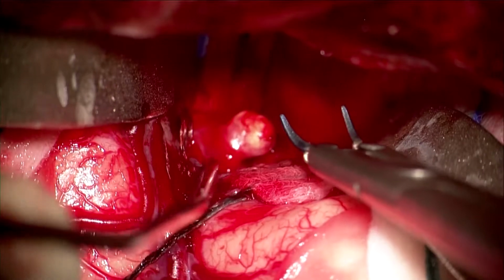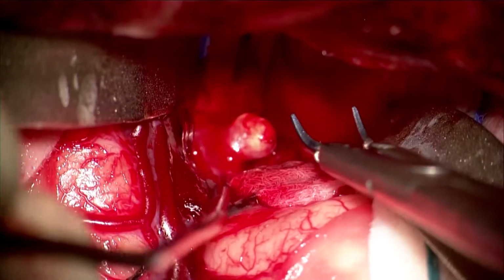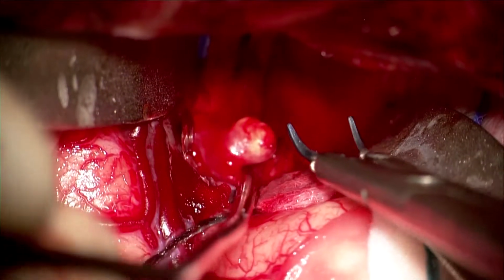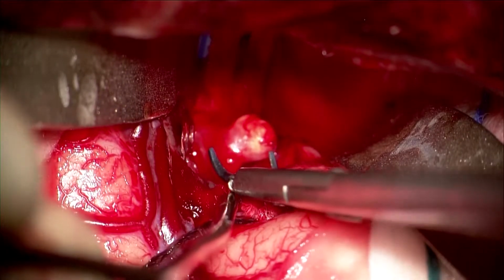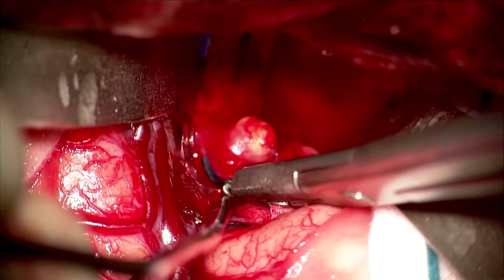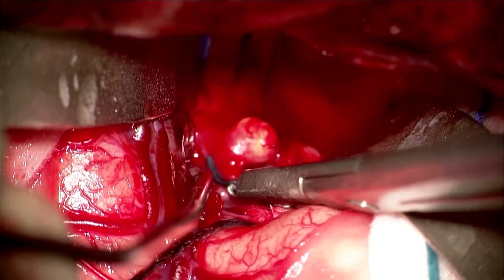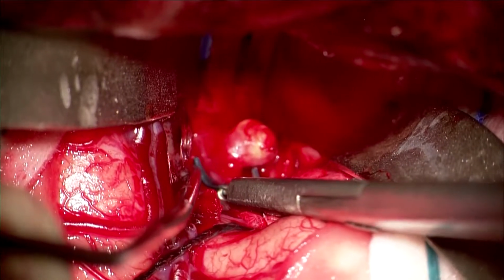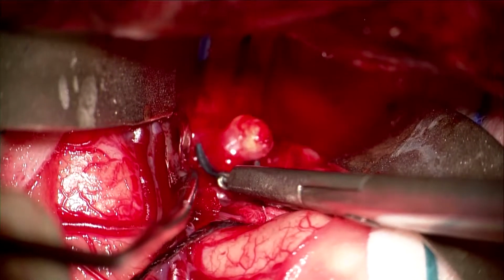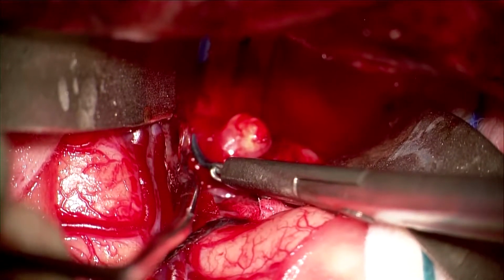So here, this is a slightly bent clip. There are many different shapes of the clips that we can use, and each aneurysm is individual. So you may think that you have something planned out before the aneurysm is exposed, but most times I end up changing to a different clip based on what is found during the procedure itself.